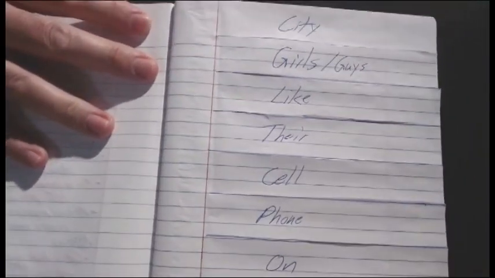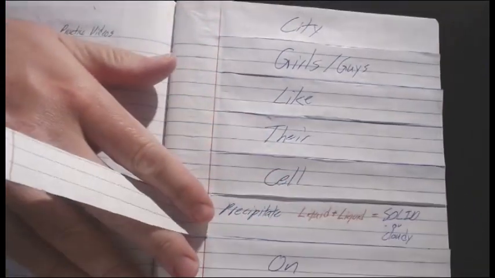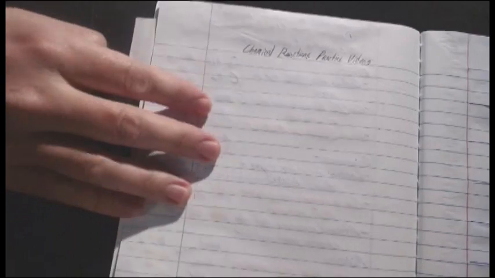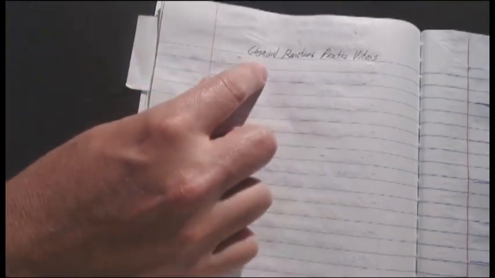So in my journal, if you have it set up just like me, my City Girls notes with the tabs are on the right hand side, and on the left hand side you should have a blank page. This is where we're going to do our practice. So at the top of the page, go ahead and title it Chemical Reactions Practice Videos. Once you've titled it, I'm not going to pause real long because you can hit pause on your video.